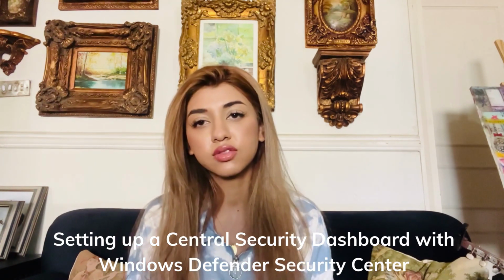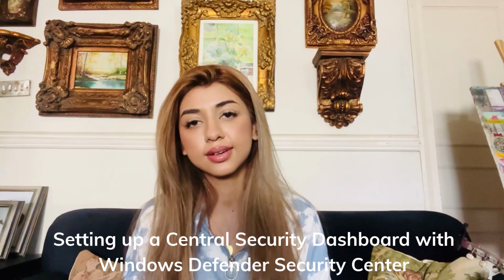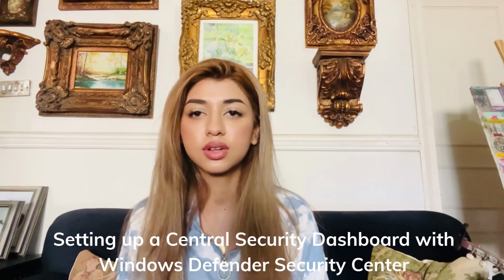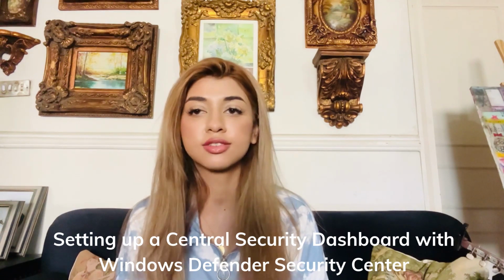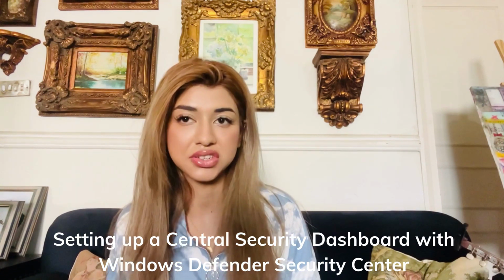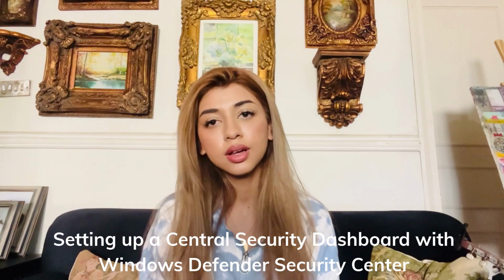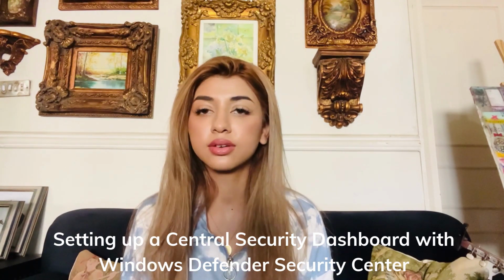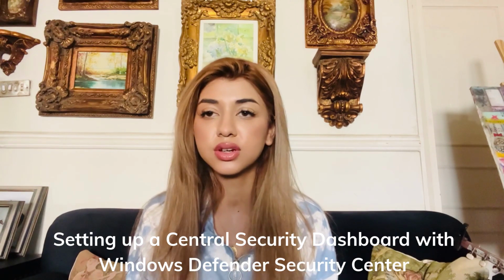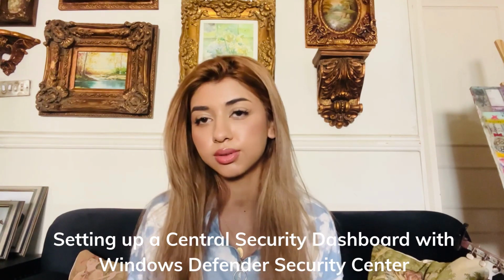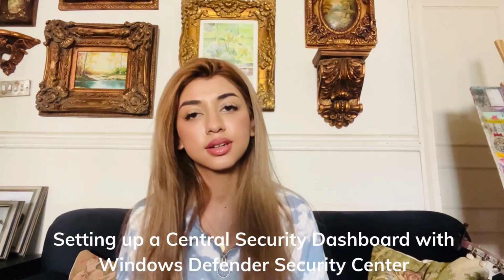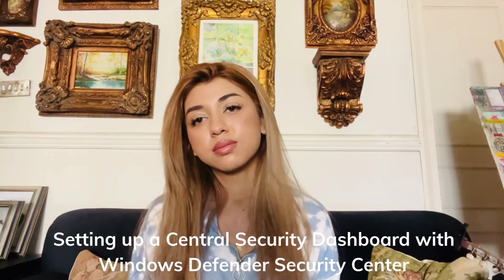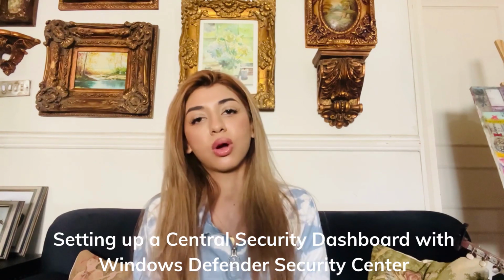Step 1 is to configure Windows Defender Security Center to meet your organization's security needs. This includes configuring settings for antivirus, firewall, and other security features. Step number 2 is to use Windows Defender Security Center's real-time threat protection features to detect and respond to security threats as they occur. This includes using features like cloud-delivered protection, behavior monitoring, and machine learning to identify and block malicious activity.